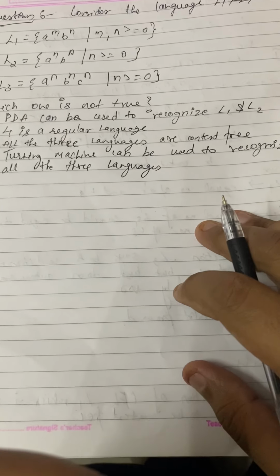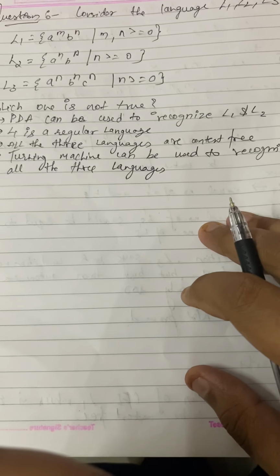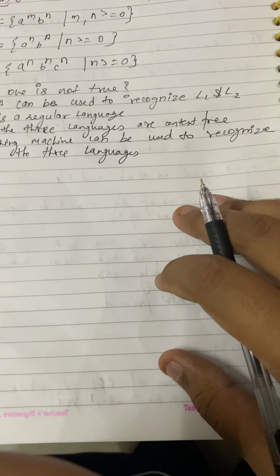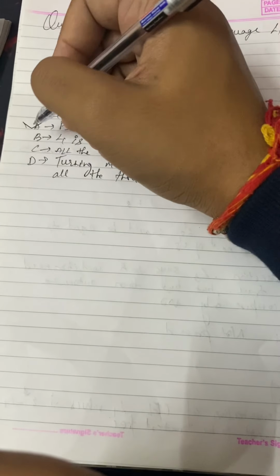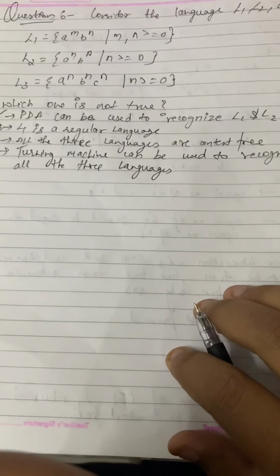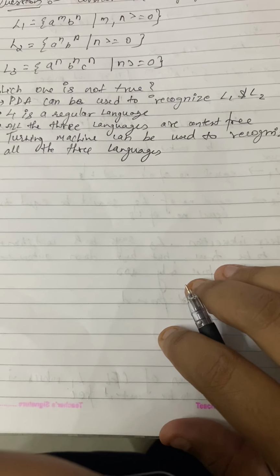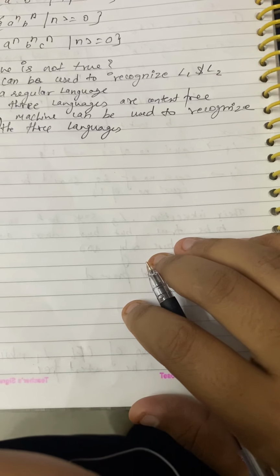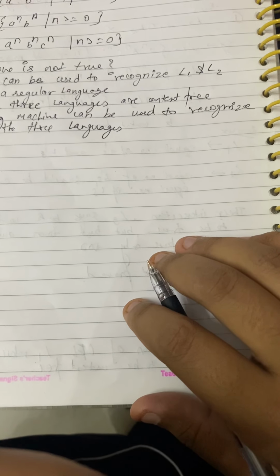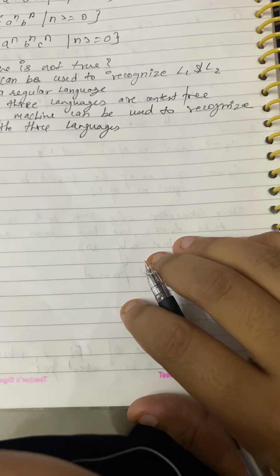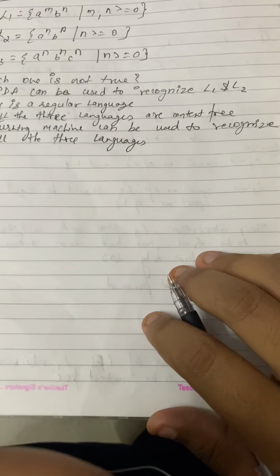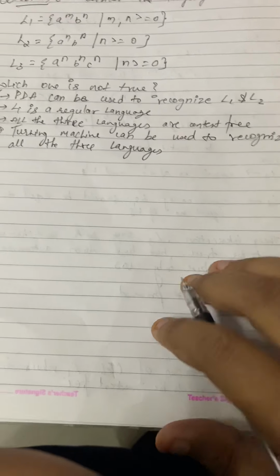Talking about option B. Option B says L1 is regular. It is true. As a regular expression, L1 is A star B star. B is also true. Option C says L1, L2, L3 are context free. L3 contains all strings with n A's followed by n B's followed by n C's, but it can't be accepted by a PDA. We have discussed this in the starting part of the video. So C is the wrong option.